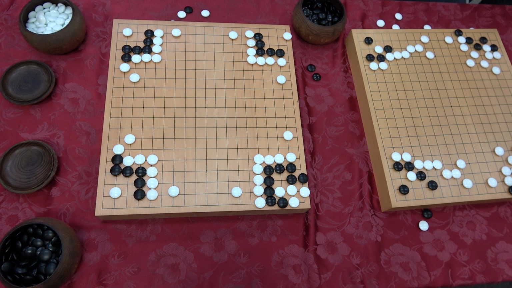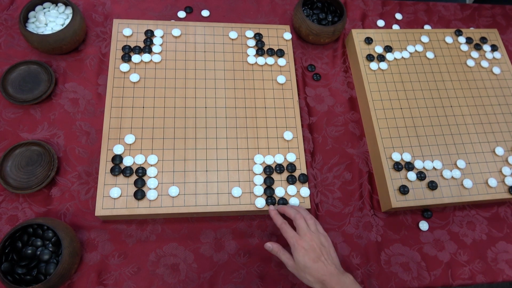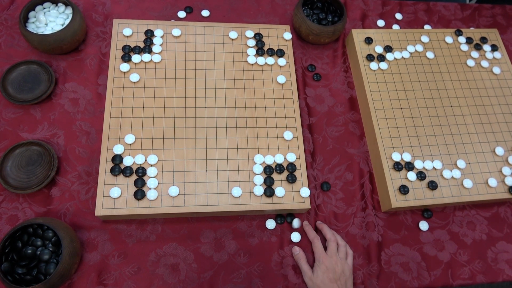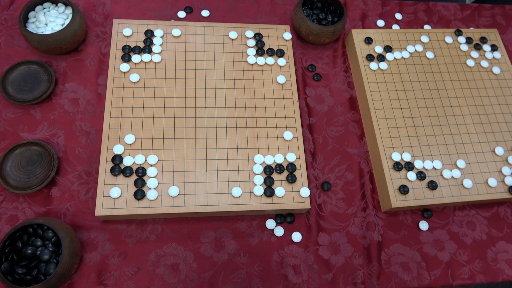What if black, instead of doing that, plays 3-1? I thought it looked real good. Sorry. Let's start again. This is why, when you asked me if I had solved them, I said we'll find out. John, what was your question? You were going to put the black down on the 3-1 there?